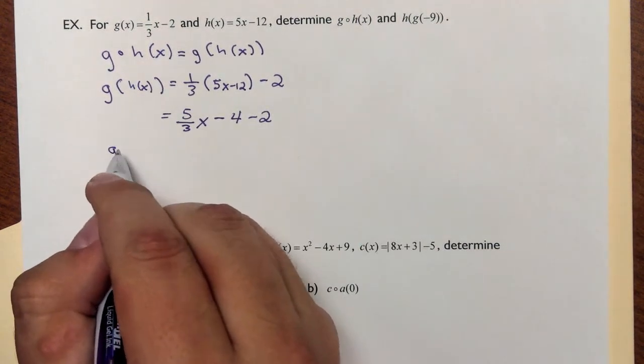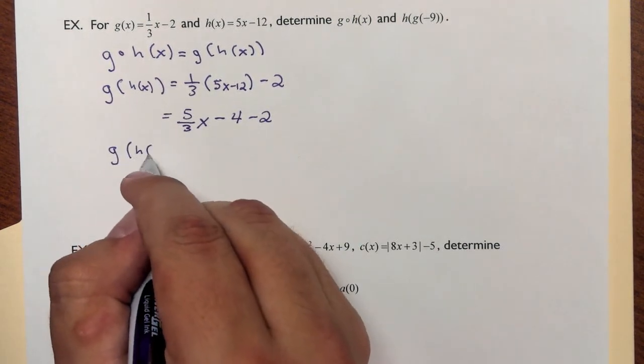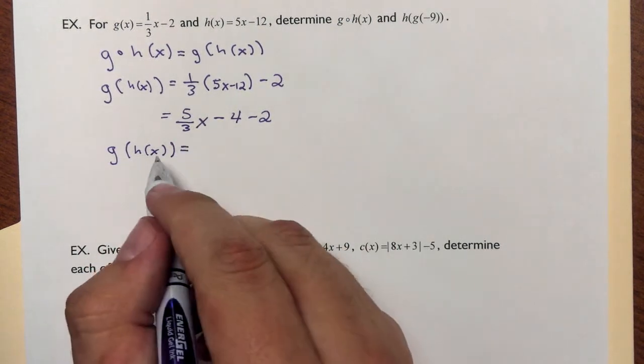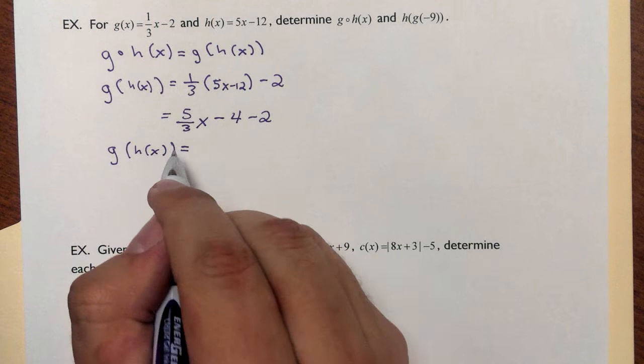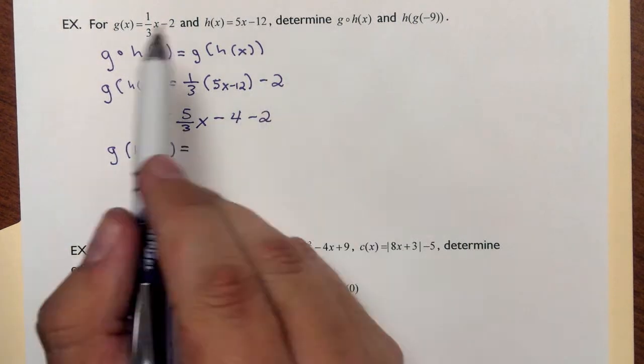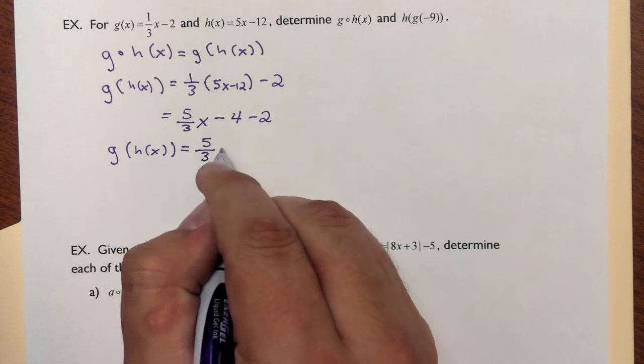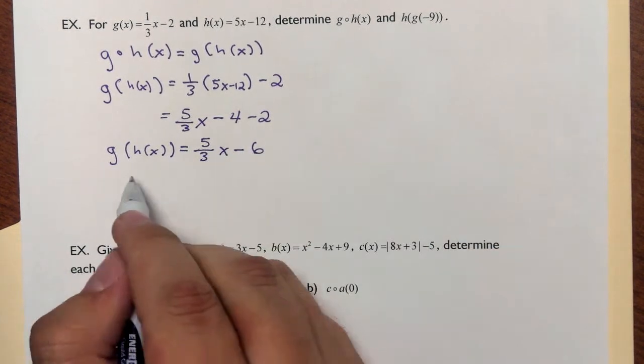So g of h of x, or g composed with h of x, we understand they mean the same thing, so however you give your answer really doesn't matter so long as it says one of them. You could say g of h of x or g composed with h of x. This is 5/3 x minus 6.